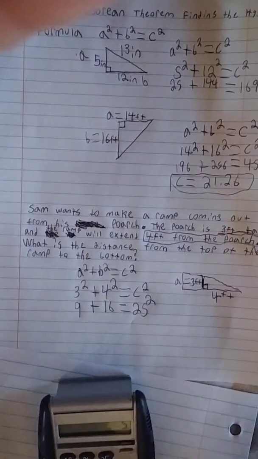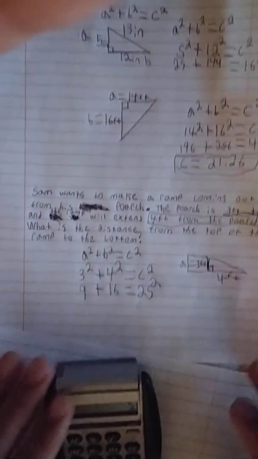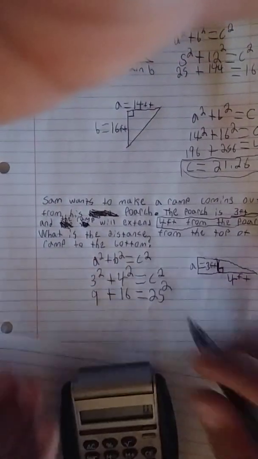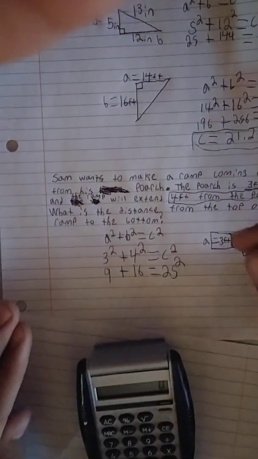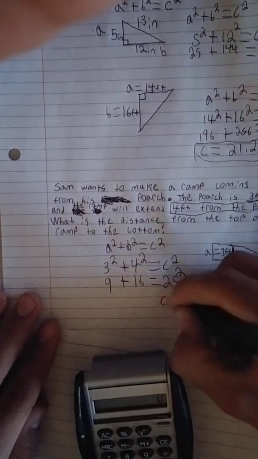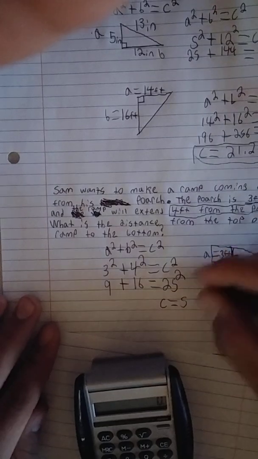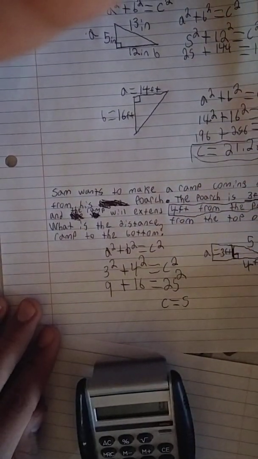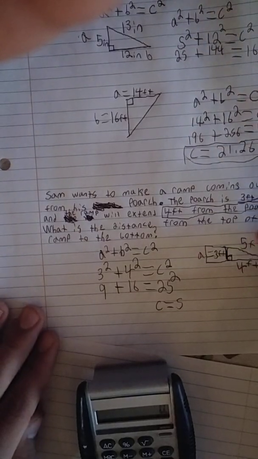Now remember, on your calculator, go ahead and put it all in so you make sure you make no mistakes, but I do not have a TI right now, so I'm not doing that. Don't follow that example. And so our answer is C equals 5, and so this will be 5 feet.